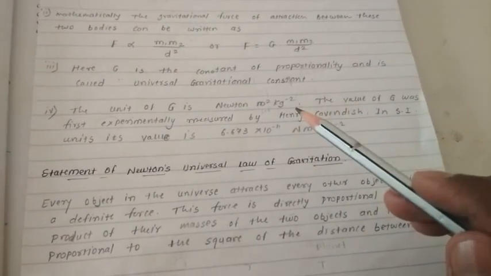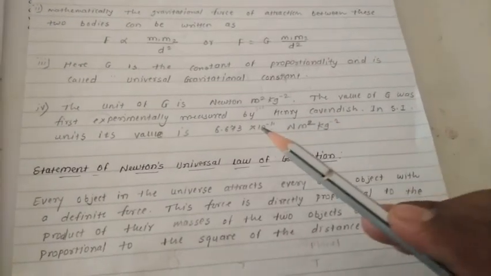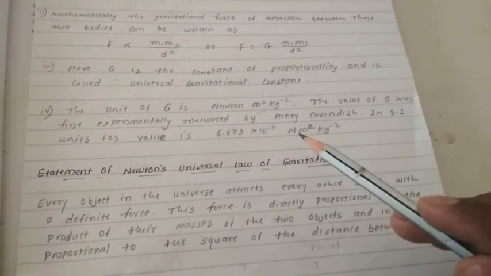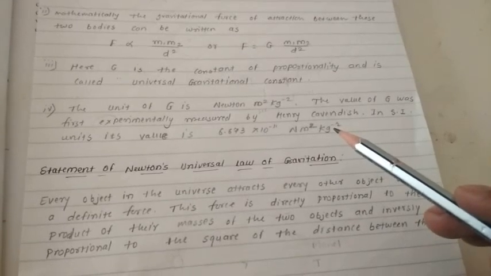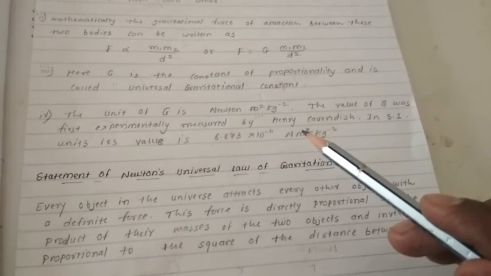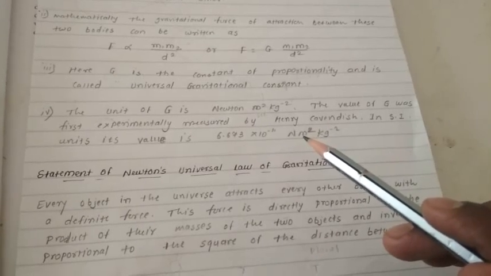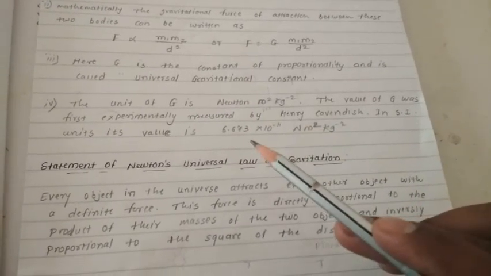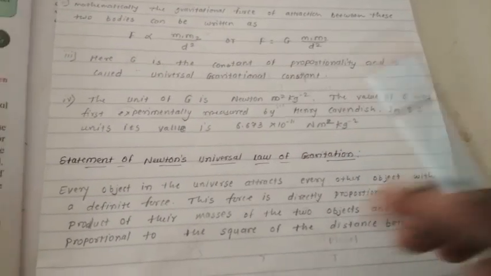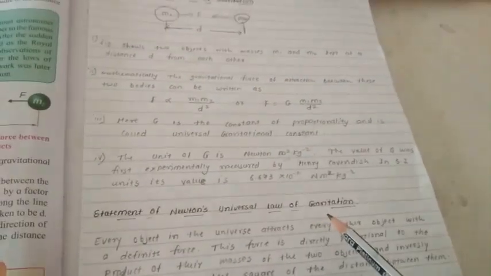The value of G was first experimentally measured by the scientist Henry Cavendish. In SI units, its value is 6.673 into 10 raised to minus 11 Newton meter square kg raised to minus 2. Next one is, what is the statement of Newton's universal law of gravitation?